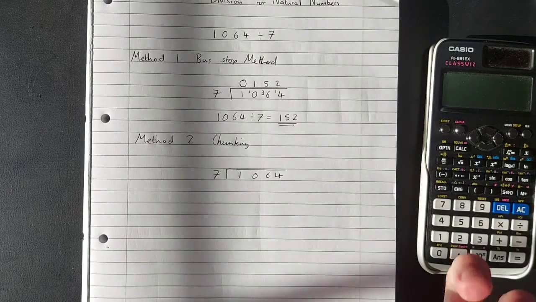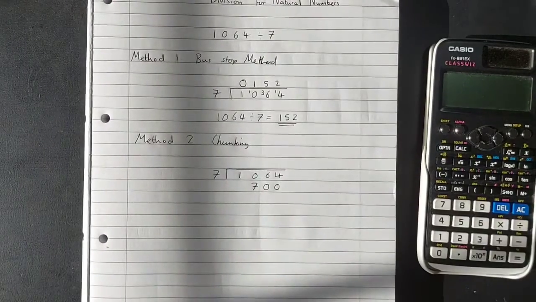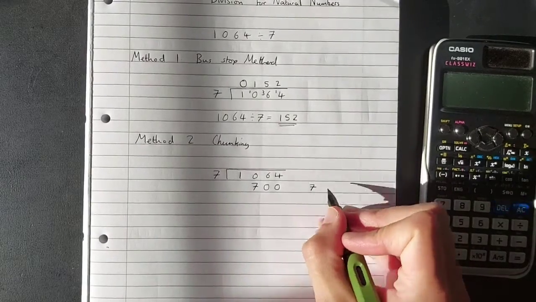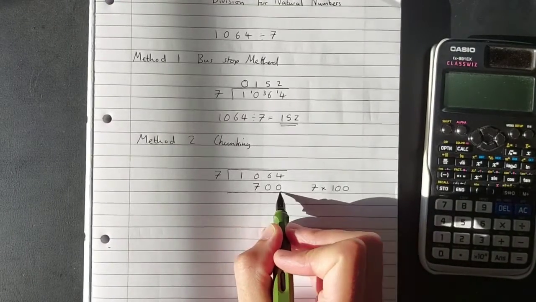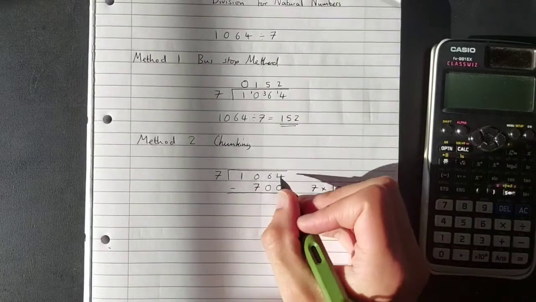So let's start off with a fairly simple one. We know 700. It's just a big number that's divisible by 7. You may be able to spot another one. If you wanted to, you could just keep taking away 7s until you hit 0 and then count them all up, but it would take you ages. So we're going to look for a fairly big one. This here is 7 times 100. So now we're going to take that chunk off and then see what we're left with.